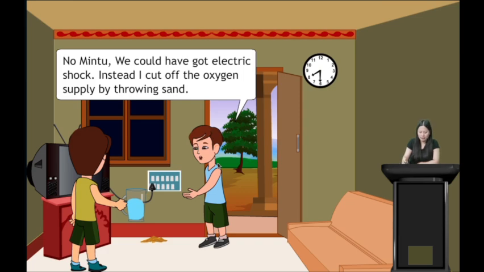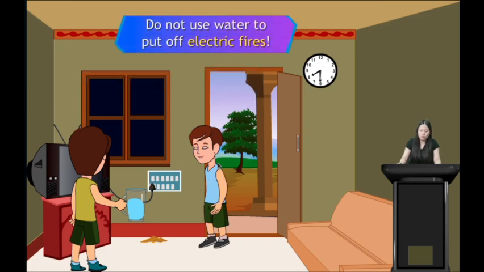Okay, so here we see that we cannot always use water to put off the fire. Yes, students, it is because water is a good conductor of electricity. So if you pour water, you will get electric shock. So we cannot use water to put off electric fires. But in case of electric fires, we can put off the fire either by throwing sand to cut off oxygen supply, or we can use a carbon dioxide fire extinguisher to cut off oxygen supply.